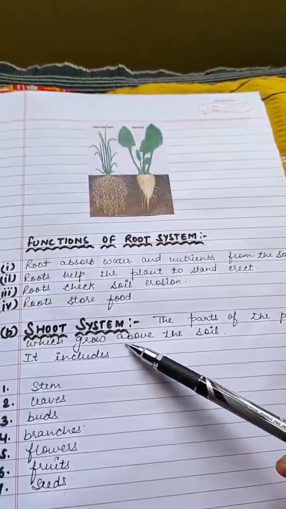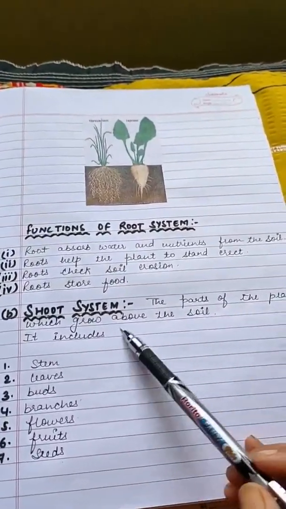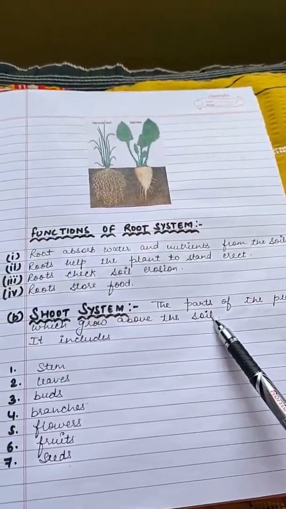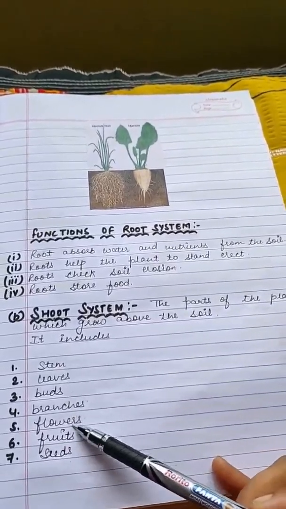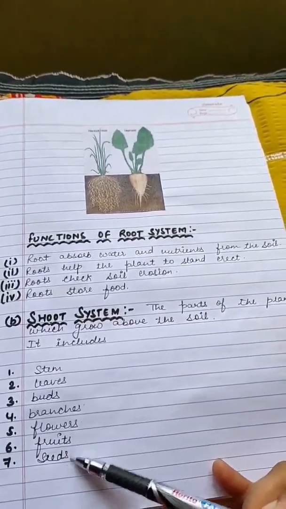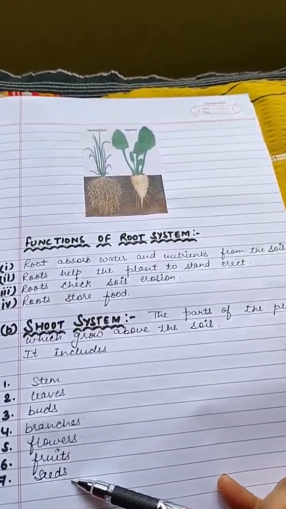Now the next system is the shoot system, which includes the parts of the plant which grow above the soil. It also includes stems, leaves, buds, branches, flowers, fruits and seeds, and they all have different functions which we will discuss in our next video.